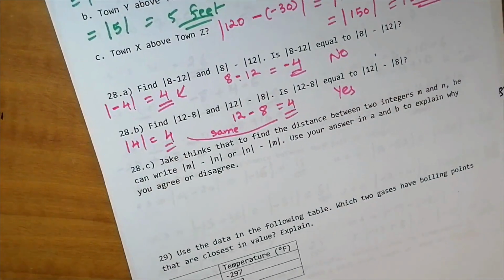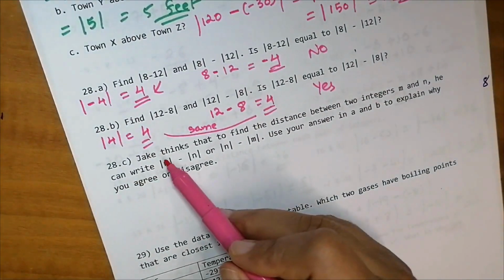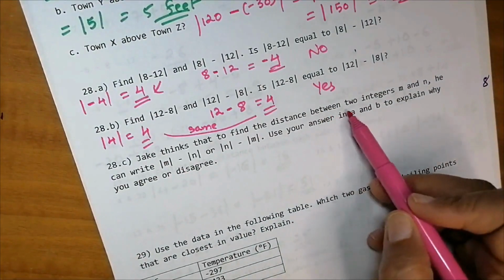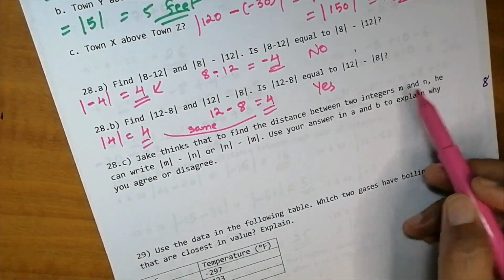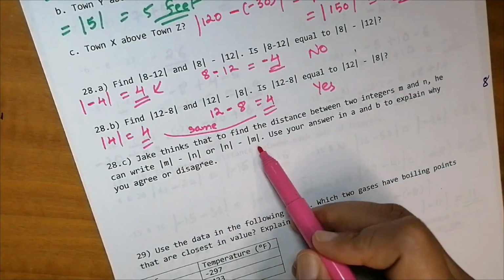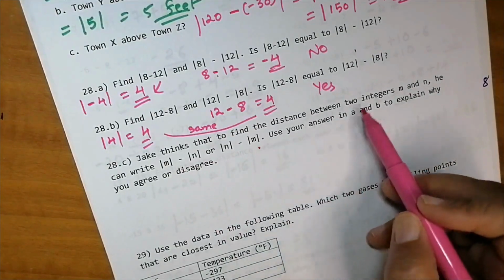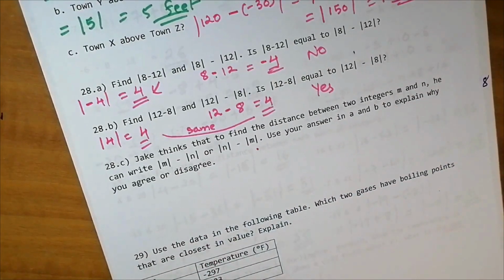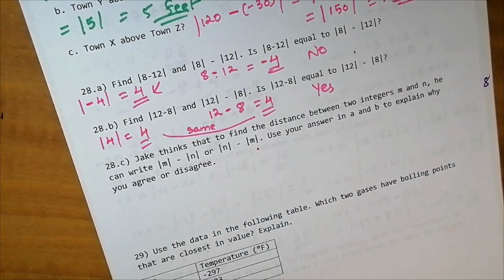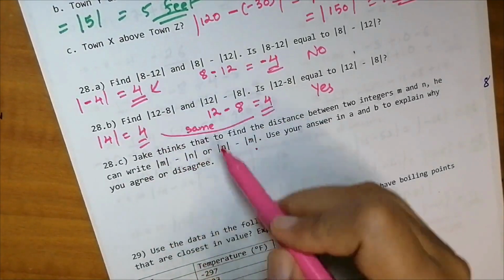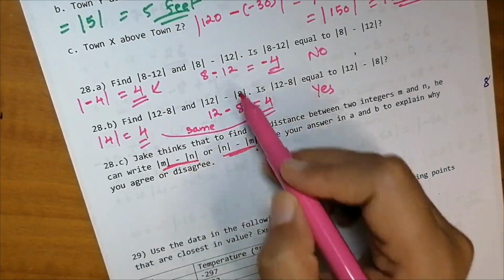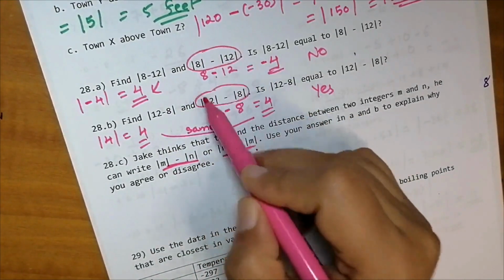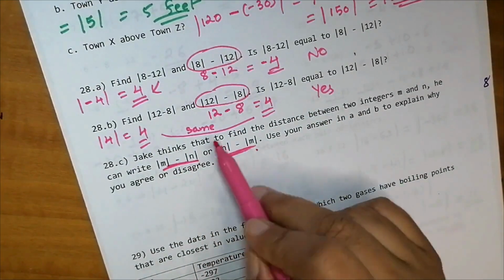So now the third part of the question. Jake thinks that to find the distance between two integers m and n, he can write this or this. Use your answer in A and B to explain why you agree or disagree. So what do you think? First of all, tell me whether you agree or whether you disagree. That's important. And then we get into the explanation, right? So we are not talking about this part. This is individual. Okay, this is this format. Okay, so can he do that?